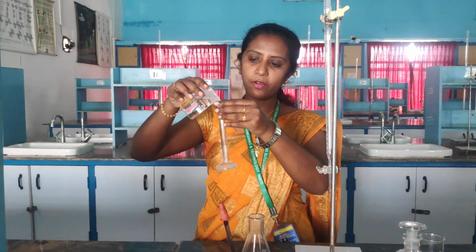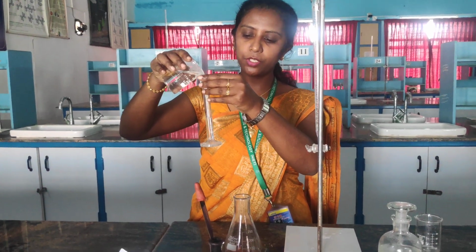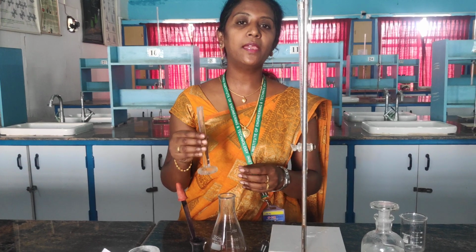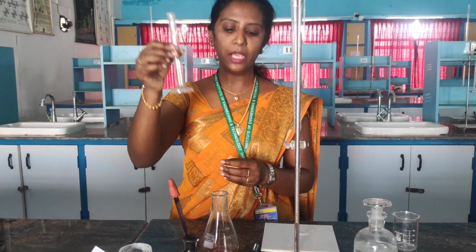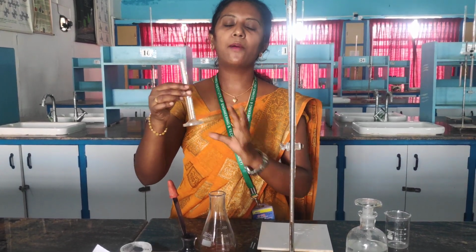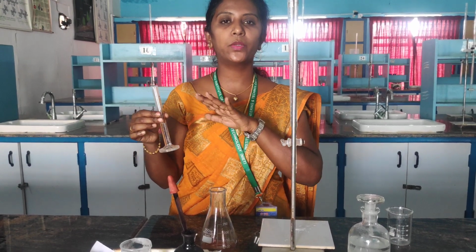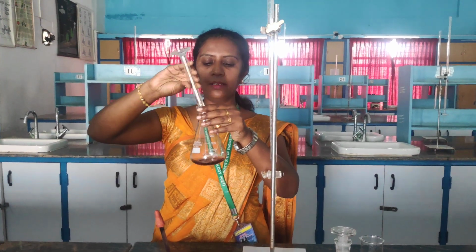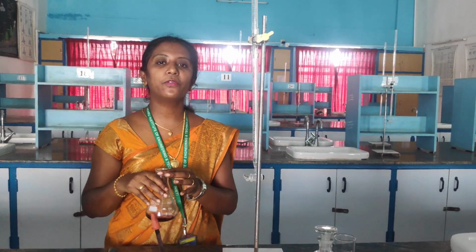The main reason for adding ammonia buffer solution is to maintain a constant pH throughout the solution. So for that only I am going to add this ammonia buffer to the solution. When the reaction takes place, this ammonia buffer will not change the pH of the solution. The pH will be maintained at a normal level. That is why I have added 5 ml of ammonia buffer plus 6 drops of EBT.